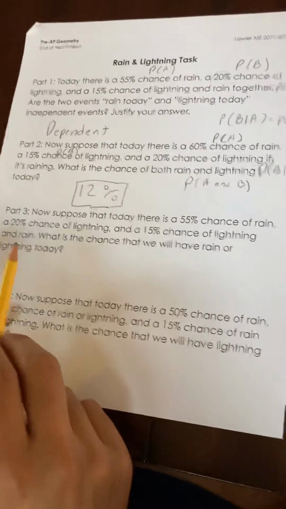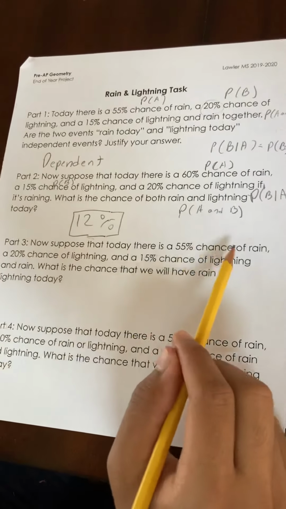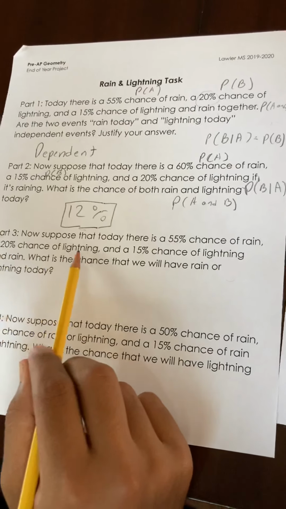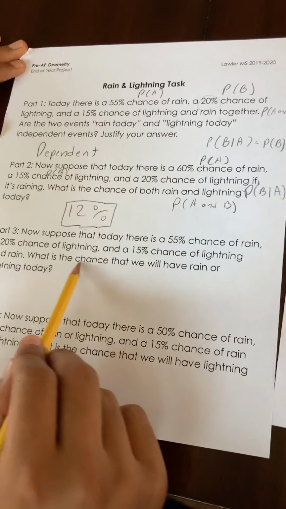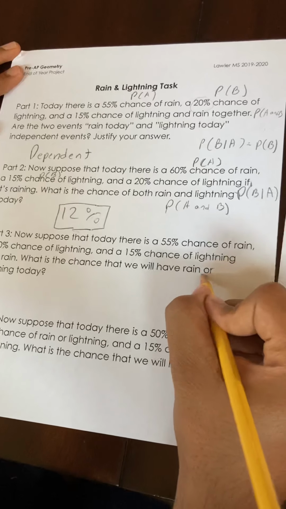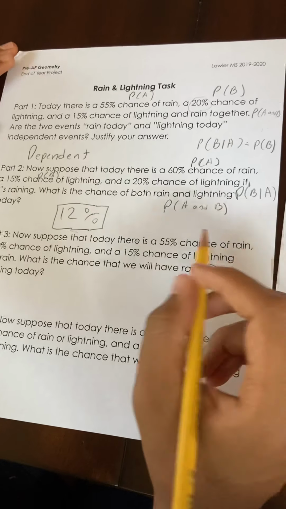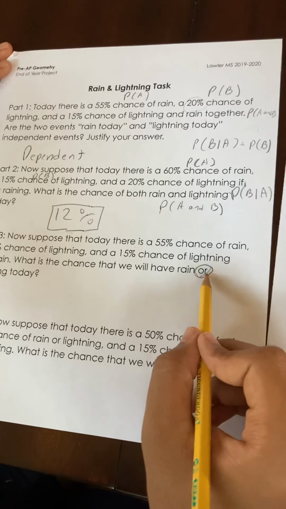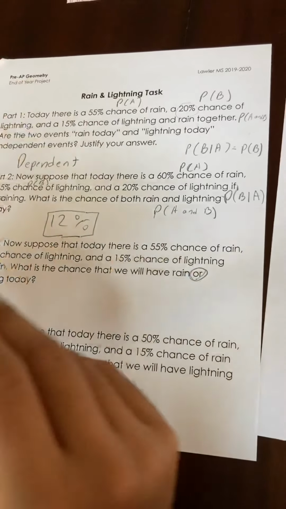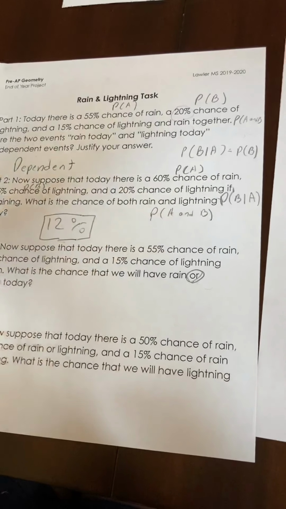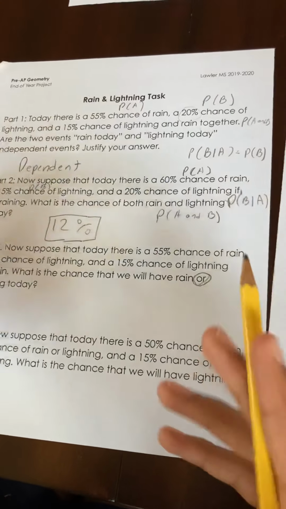Now for part 3. Now suppose that today there's a 55% chance of rain, a 20% chance of lightning, and a 15% chance of lightning and rain. What's the chance that we will have lightning or rain today? This 'or' is a key, big difference. So now we have a broader scope as we can have either rain or lightning.